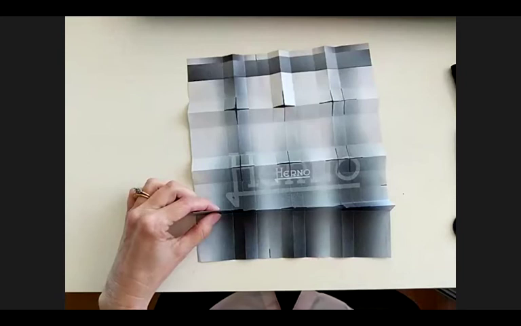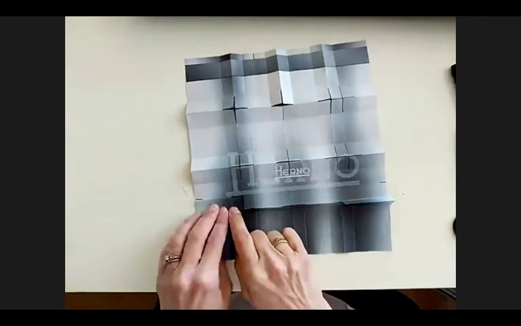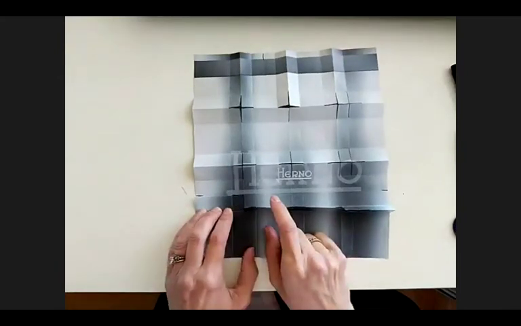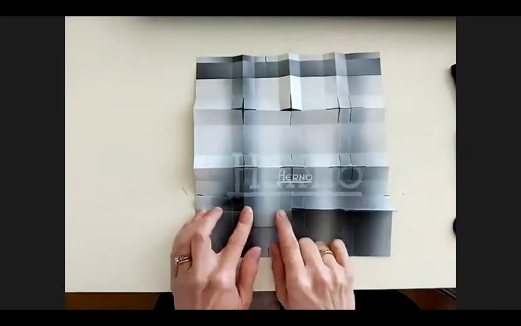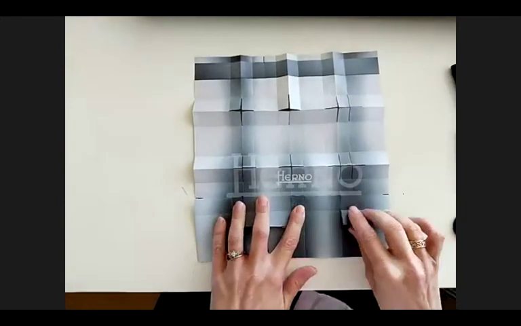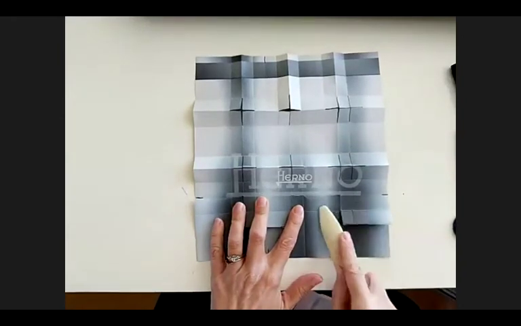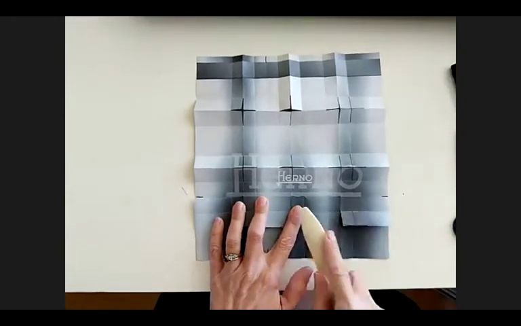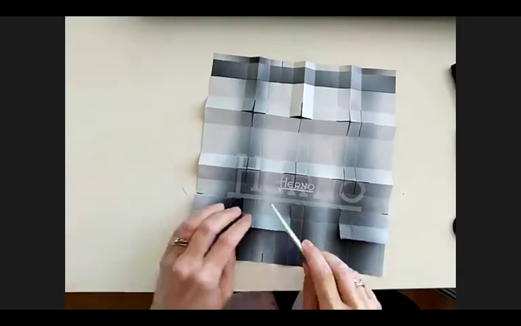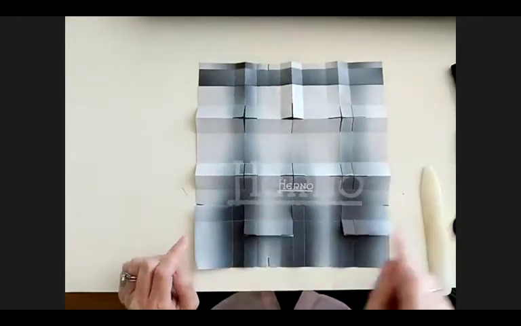So I'm going to take the first pleat and fold it away from me and flatten it. And then the next pleat has to go the opposite direction, so I'm going to fold it towards me. Then the third pleat will fold away from me, and the fourth pleat will fold towards me. This is where a bone folder can come in handy, especially where the pleats switch directions. It's good to bone fold that down a little bit. So they're going to zigzag.